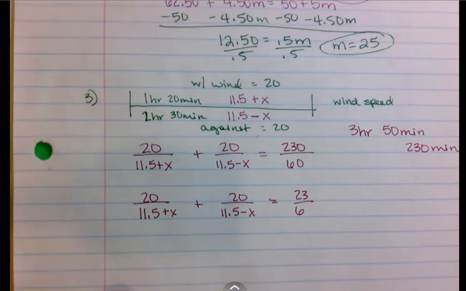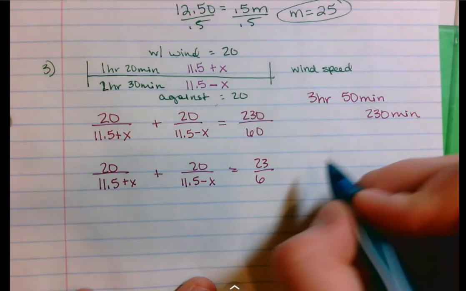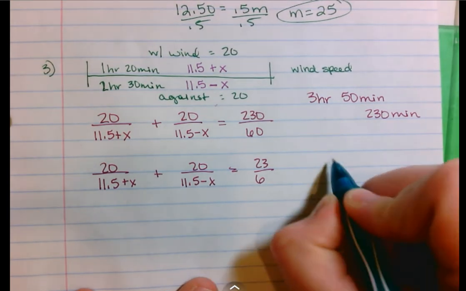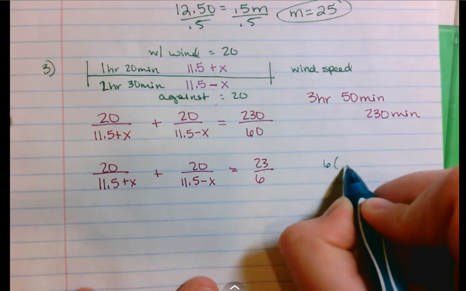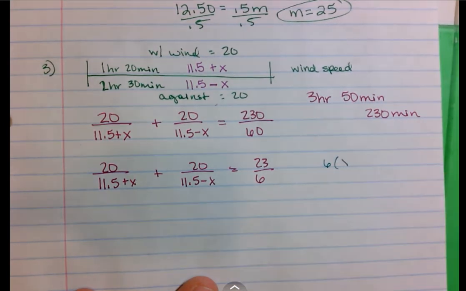So my LCM is going to be 6 times, oops, put that backwards.